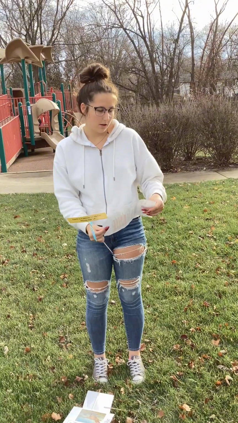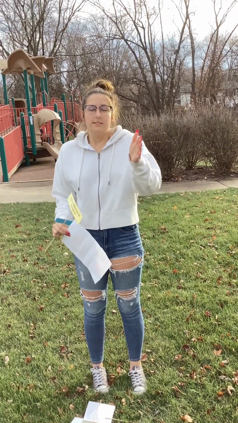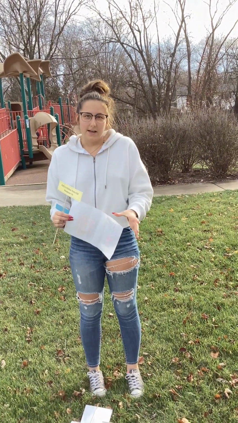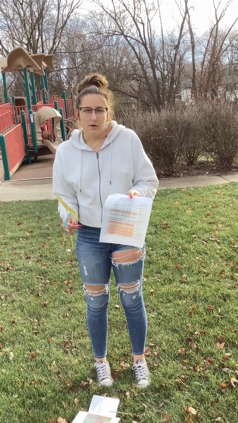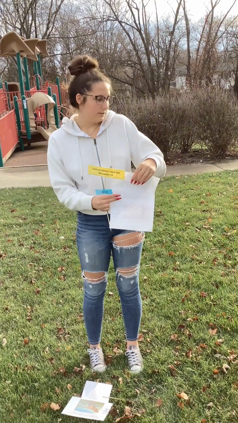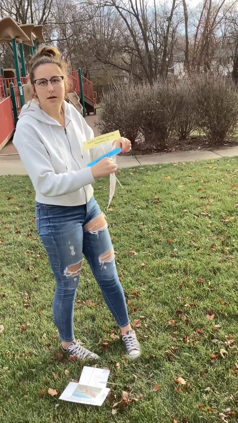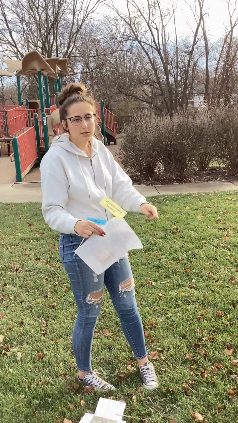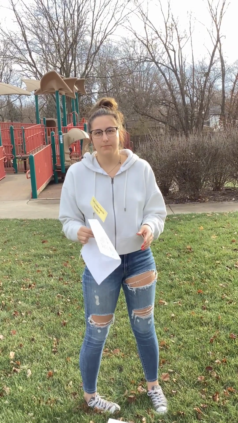And then to get all of the distances for each event, I used the Excel file, and I literally took a tape measure and walked all the way down the field and spaced them out with the tape measure.